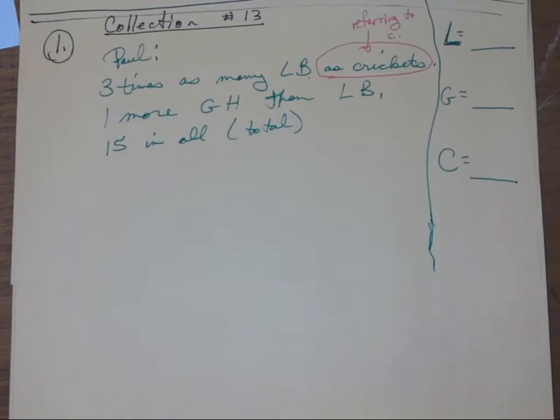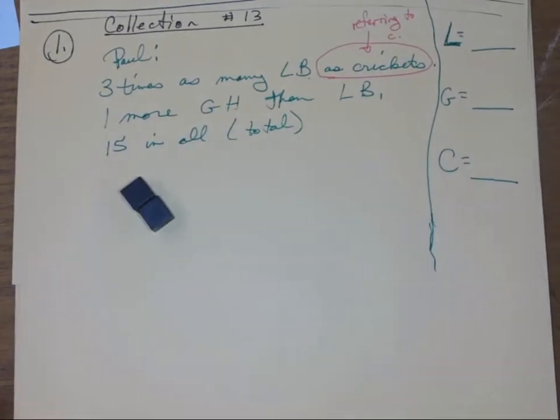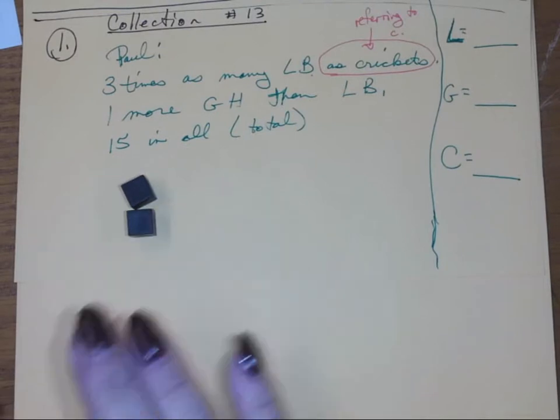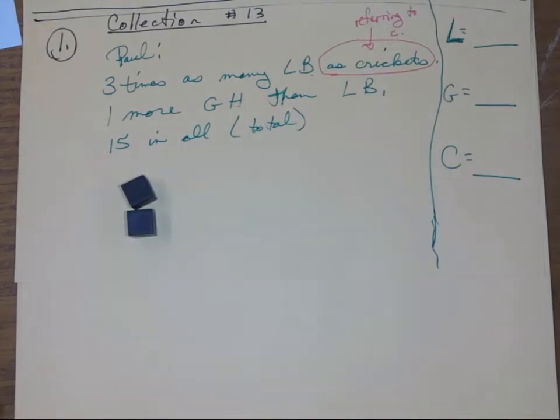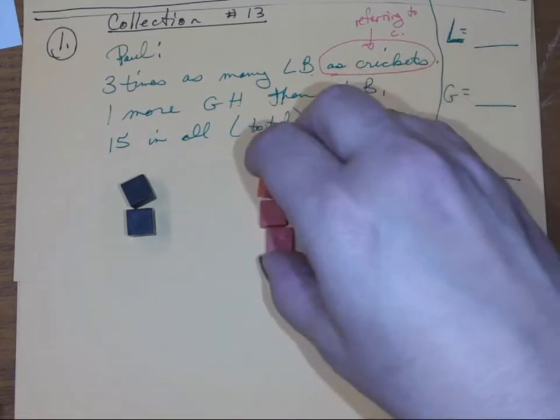So what that means for me is if I know that there are 2 crickets, then there's 3 times as many ladybugs. How much is that? 6, right? So I would need 6 ladybugs.